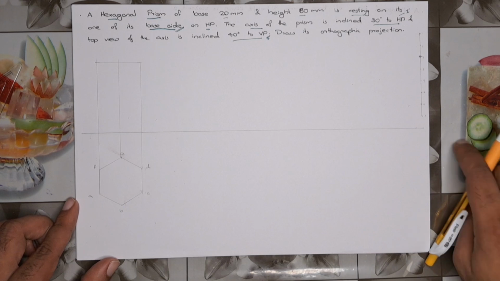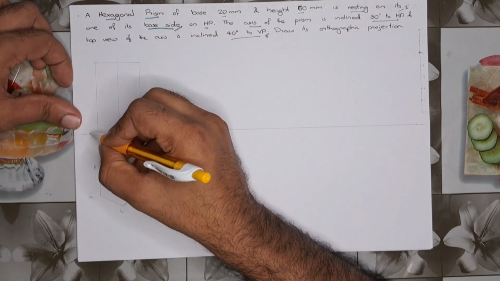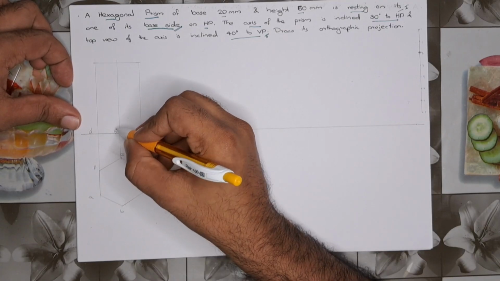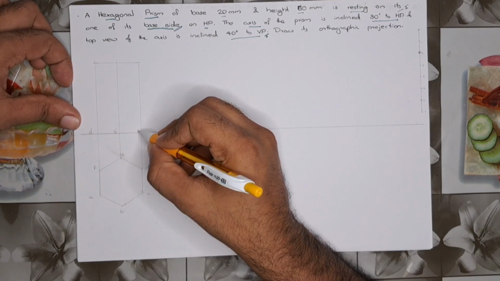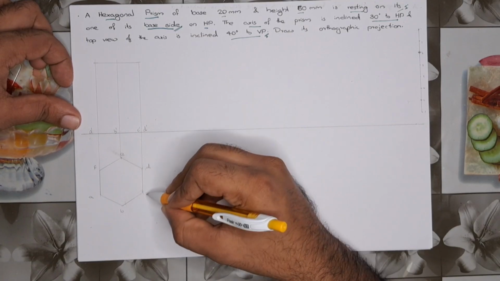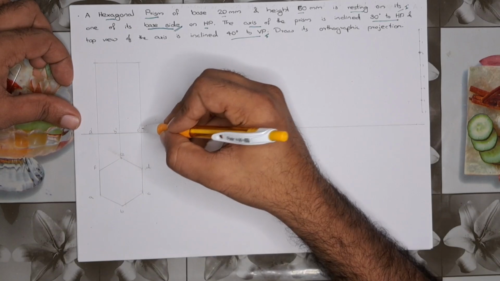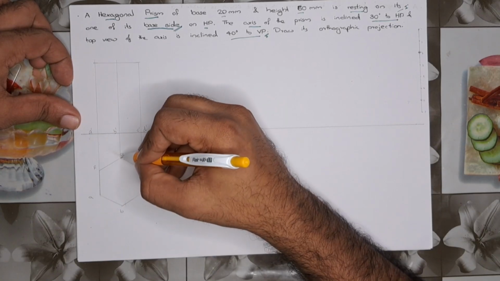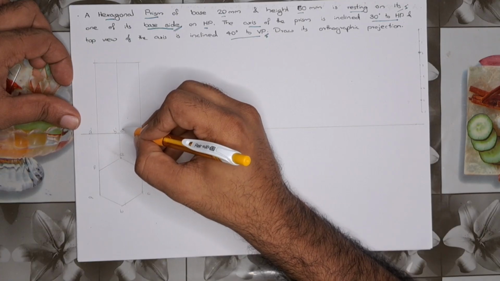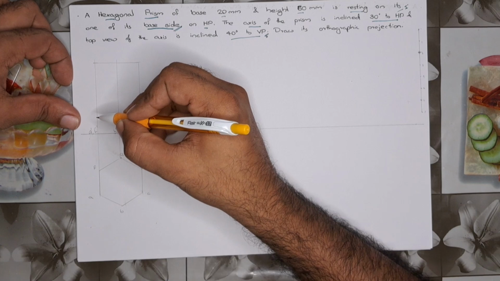Now we have to mark the names here also. So this will be A dash, this is B dash, C dash, D dash, because C is in front of D, so we have to write before that, and E is behind B, so after B here it will be E dash, after A here it will be F dash.